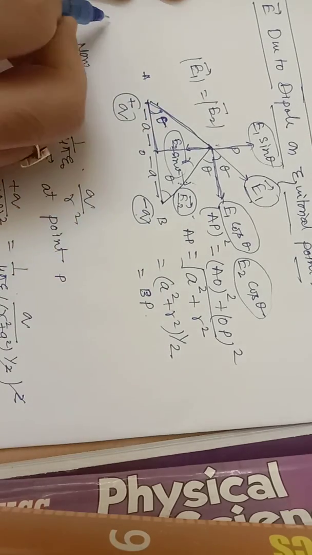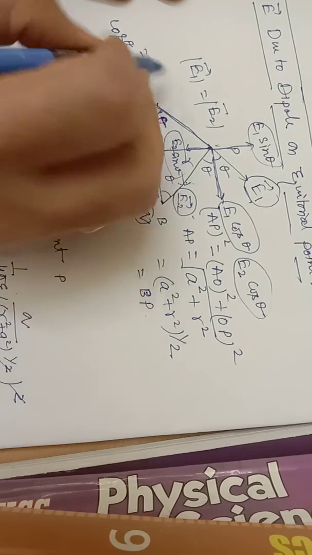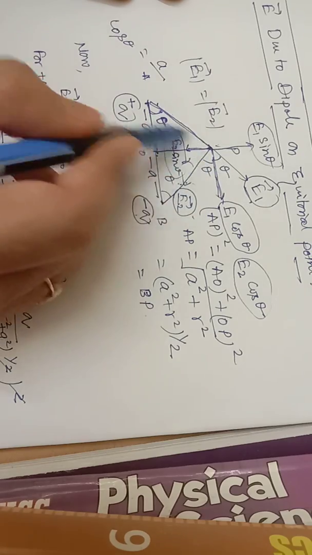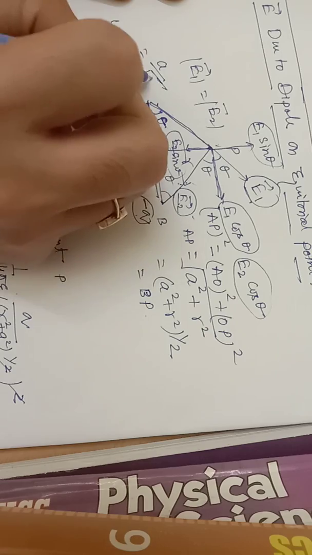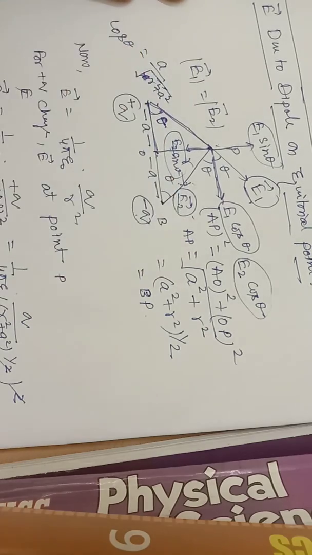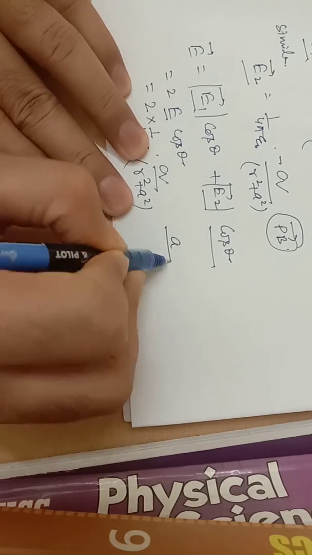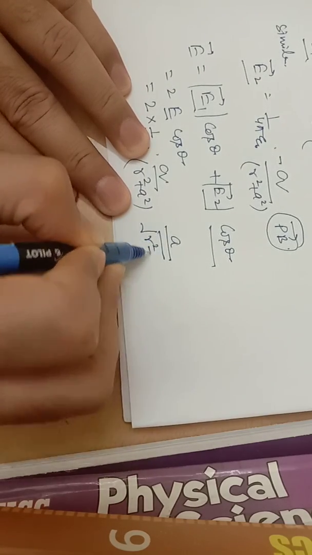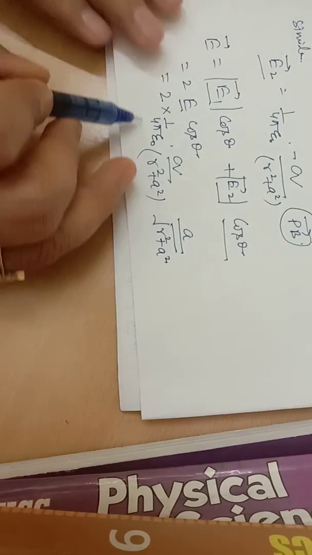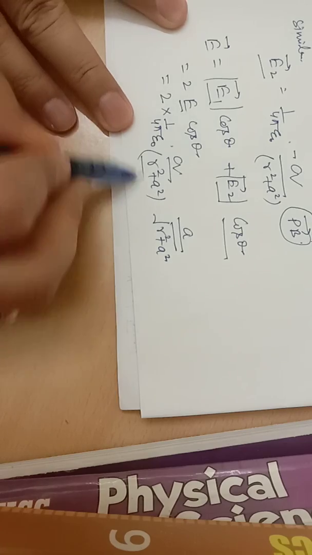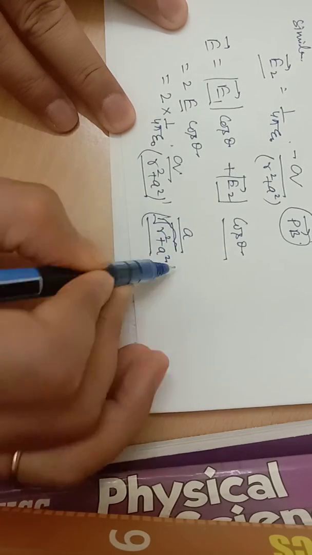So cos theta will be equal to base upon hypotenuse, that is a upon under root r square plus a square. This has power 1 and this has power half.